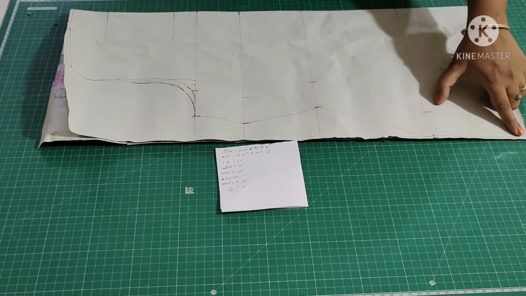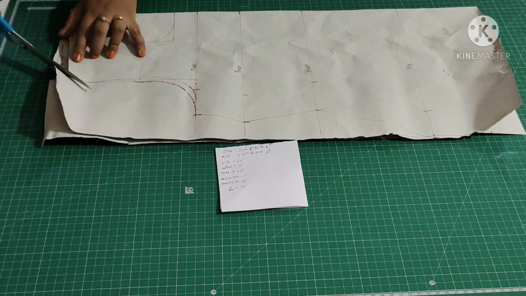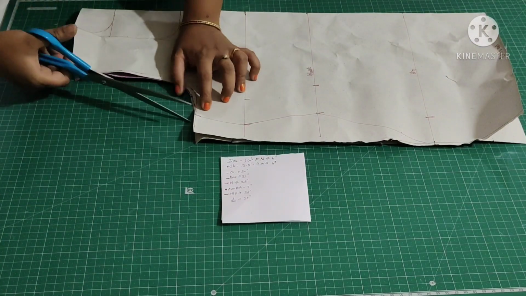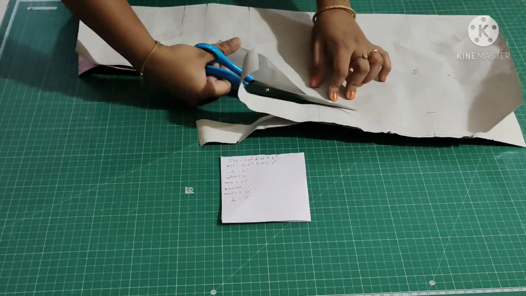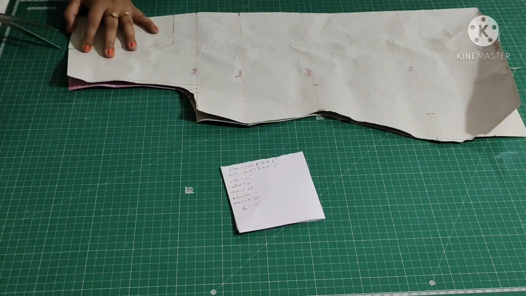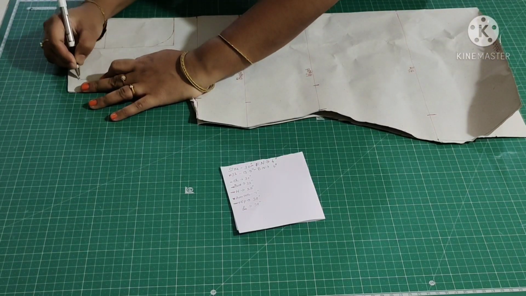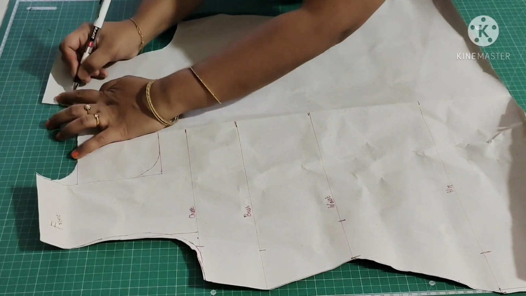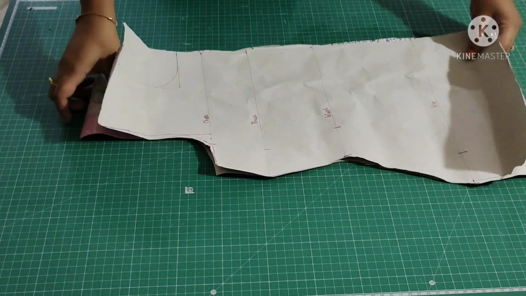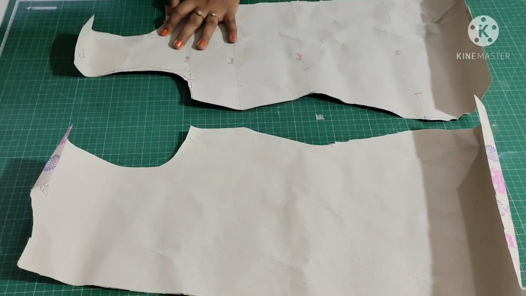So after hip, there will be a slit. Now I am going to cut it. I'll trim only the back neck. So this is the front portion and this is the back portion. I'm slitting at the center. Now I'm separating the back portion, and for the front portion, I'm trimming the neck and the armhole.